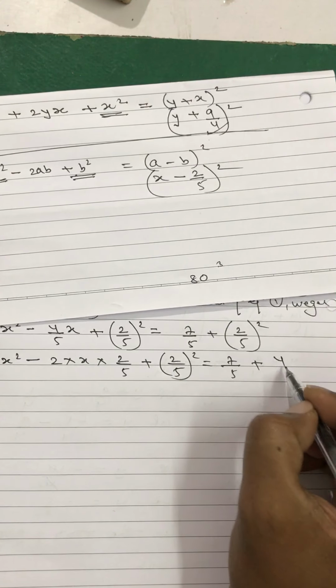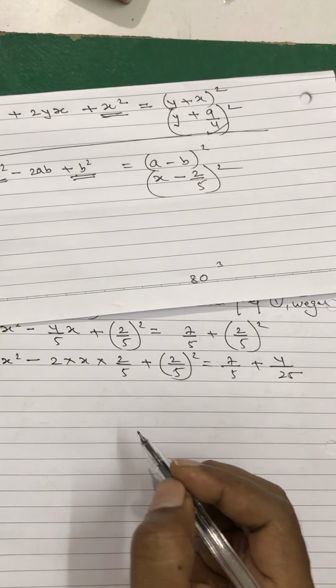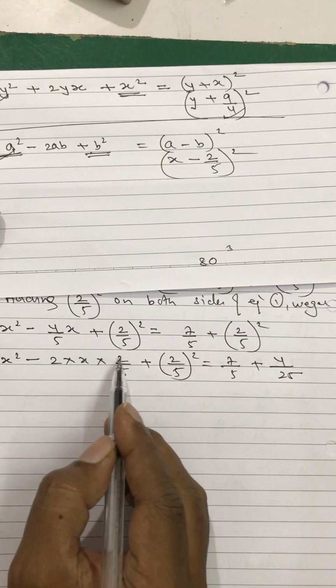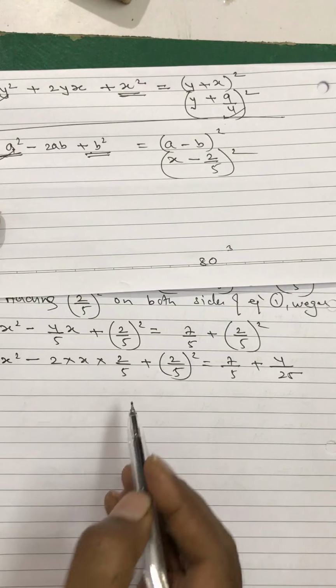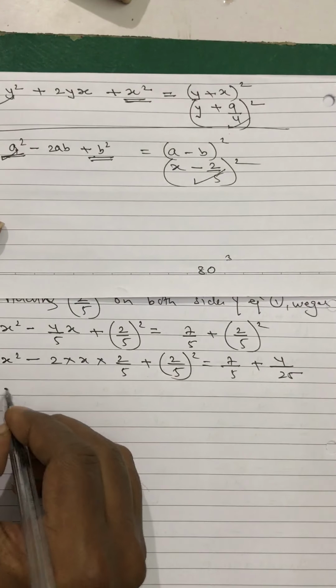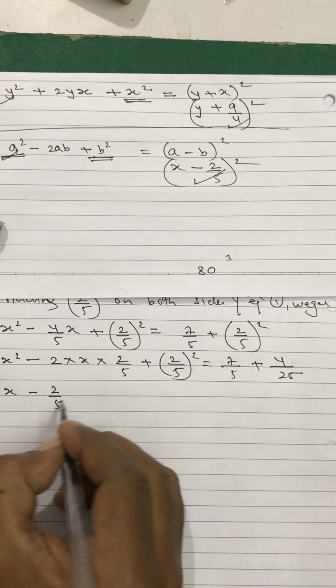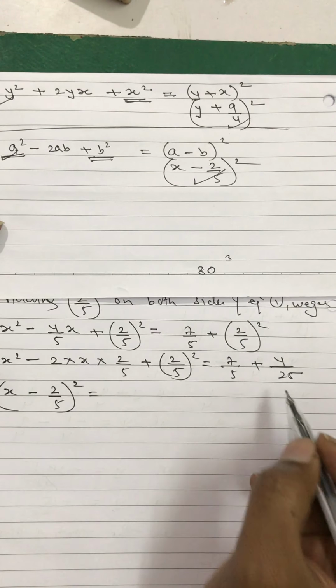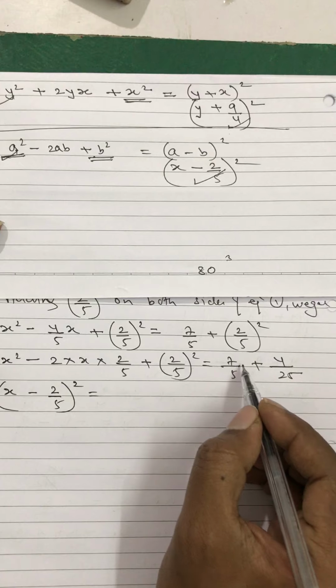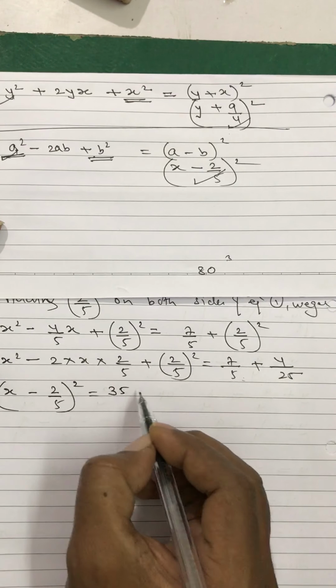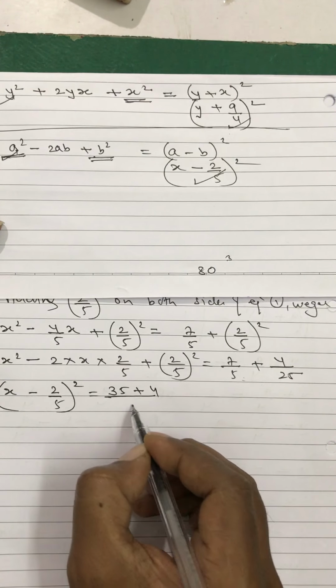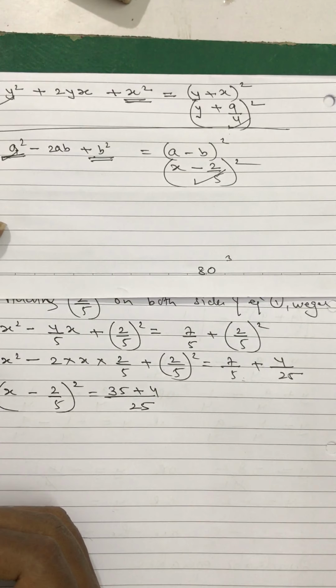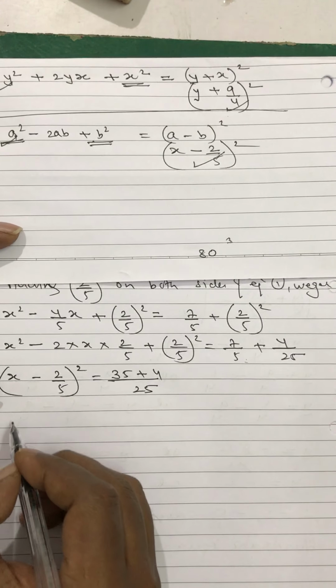The right hand side I will have to solve. So now if I do this, 2 2s are 4x upon 5, 4x upon 5. This also is right. So (x minus 2 upon 5) the whole square is equal to, this I will multiply by 5, 7 5s are 35 plus 4 upon 25 I will get. Fine.